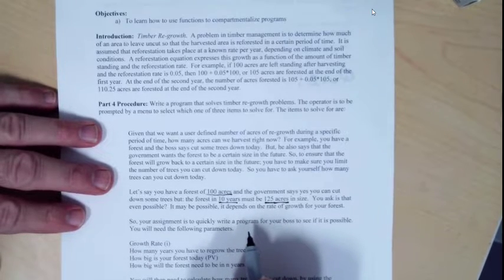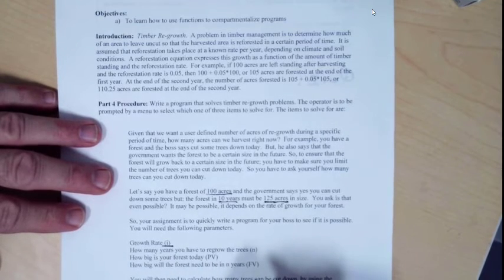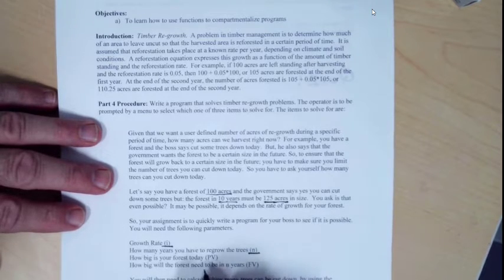So your assignment: write a program for the boss to see if it's possible, and you will need the following parameters. Obviously you're going to need the growth rate, so you've already got a function that gets the growth rate, hopefully by now. You need a function that will get how many years you have to grow the forest back, whether it's 10 or some other value, it doesn't really matter. Obviously you need to know how big your forest is, and you also need to know what the future size of the forest will be or is required to be. And then you need to run a calculation. How many trees can you cut down?